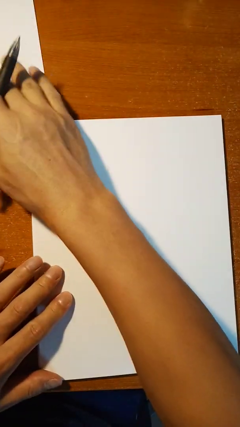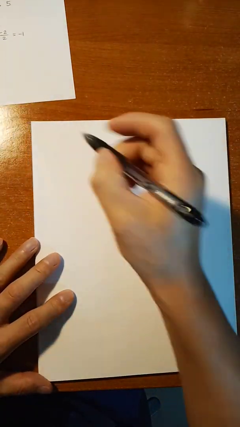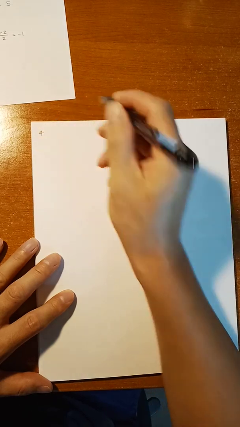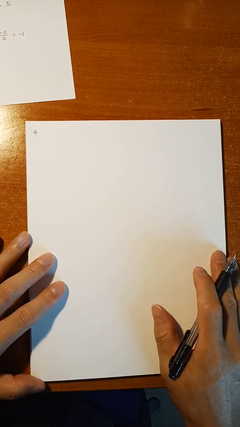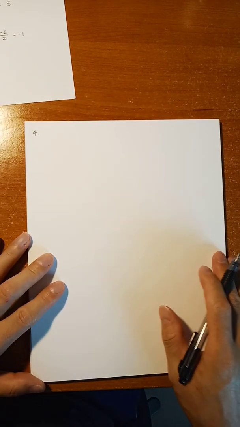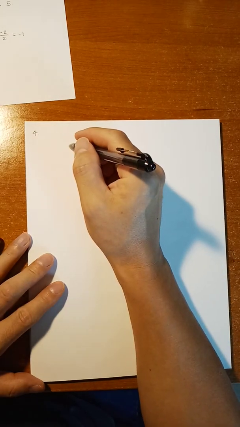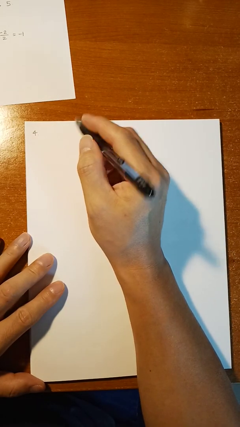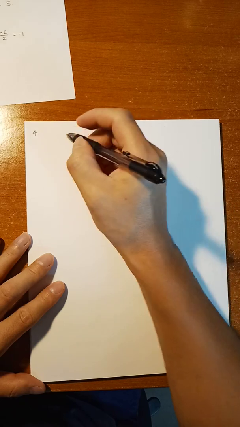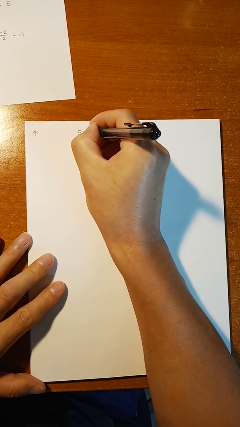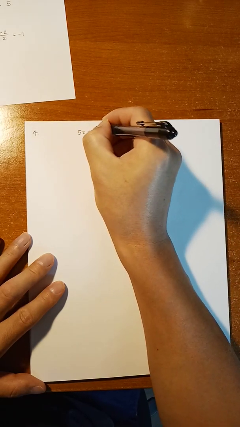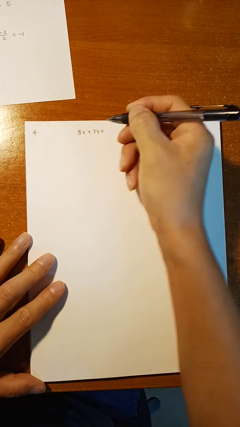All right, so problem 4. Problem 4 in the practice exam: we are looking for the parallel line. Here, we are looking for the perpendicular line. Be careful, that's a difference. Many of you didn't notice this difference.